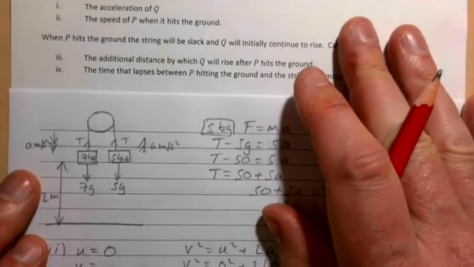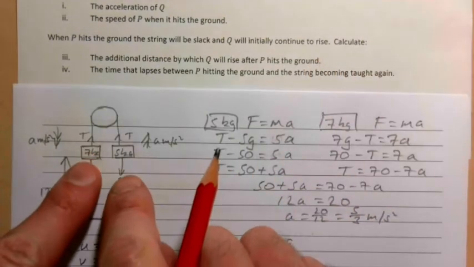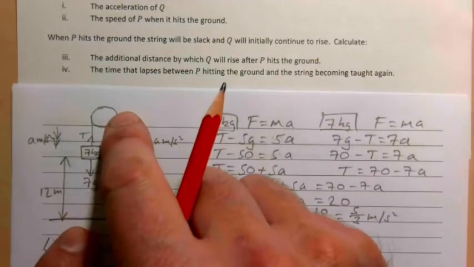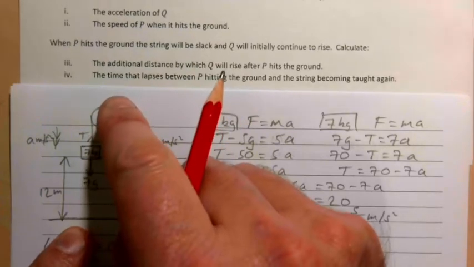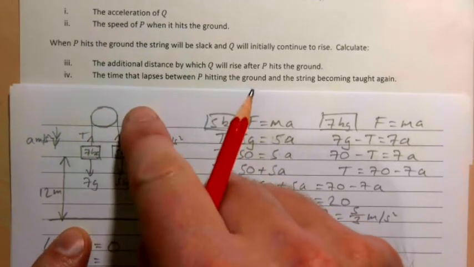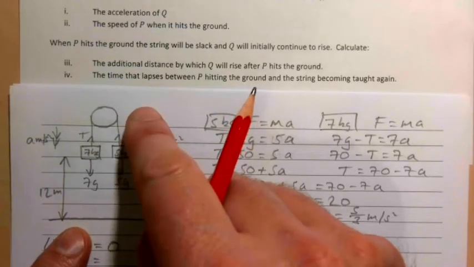So this kind of speeds up until it hits the ground. Whenever it hits the ground, the string becomes slack and then the Q just bounces up a wee bit, and that's what we're trying to find. We're trying to find that bit bouncing up a bit. So whenever that happens, we need to try and work out how high it goes.